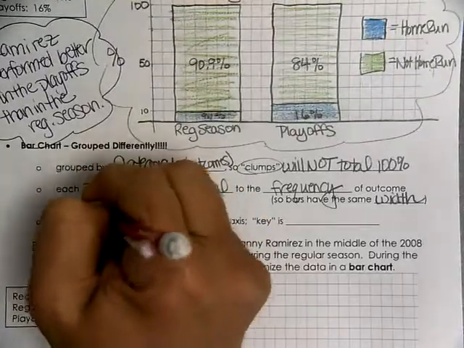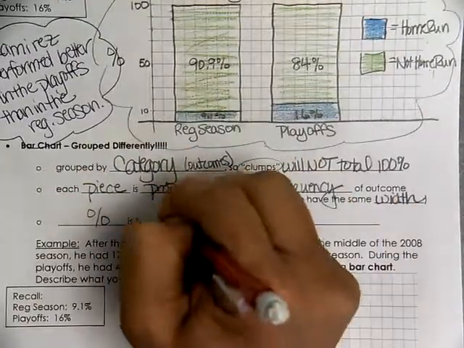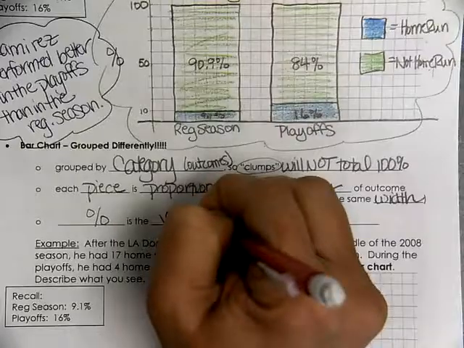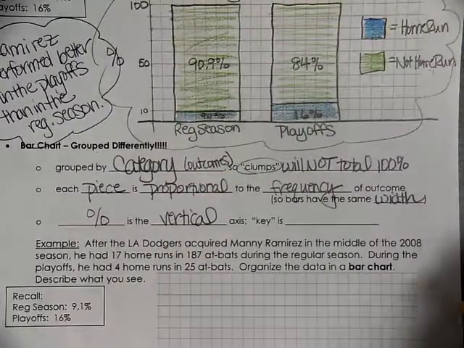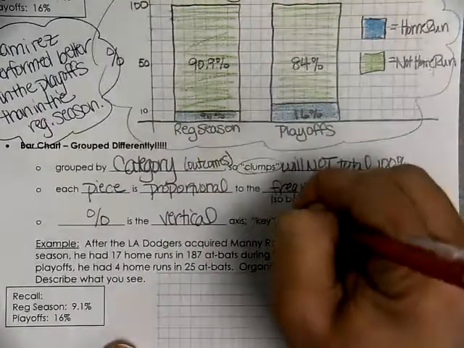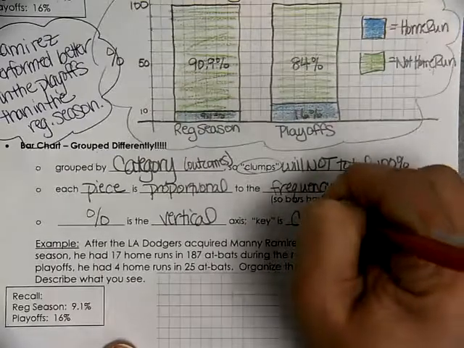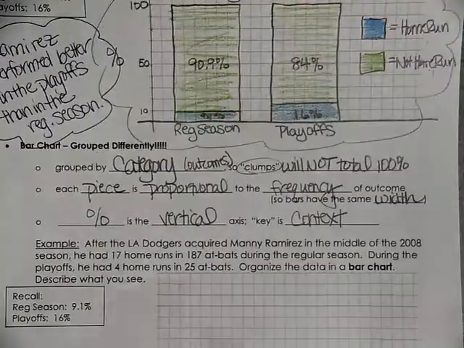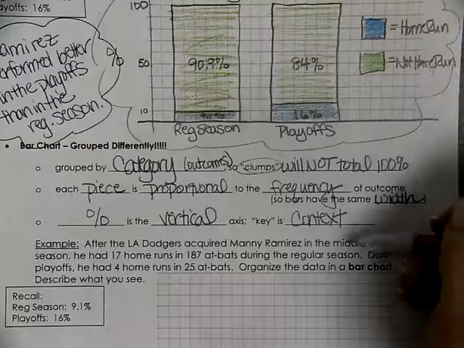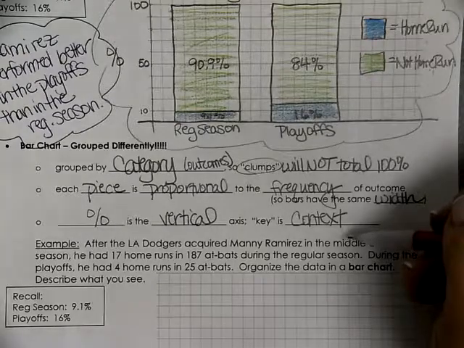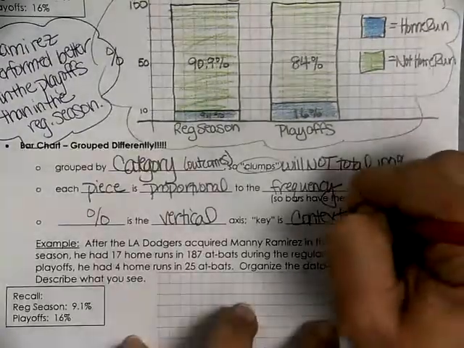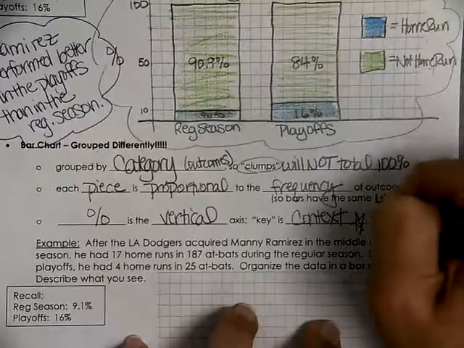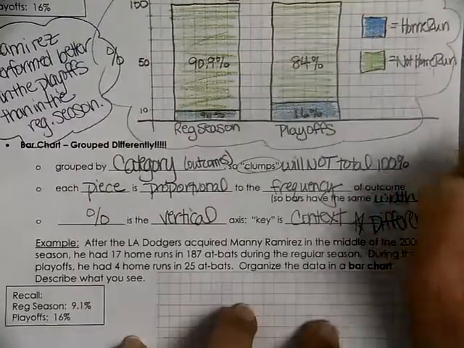Once again, the percentage will be the vertical axis, but this time the key is the context, okay? So the different places or the different times that the things were going to occur. So again, this is different than the others.